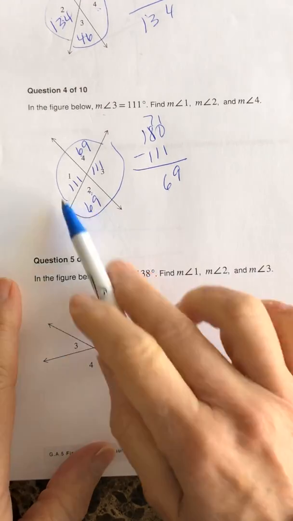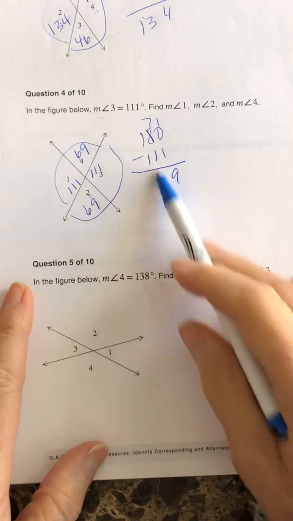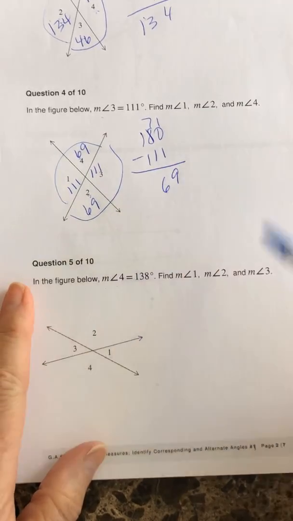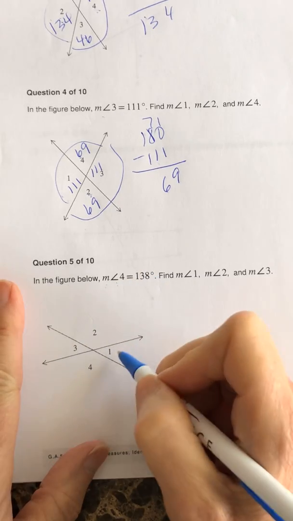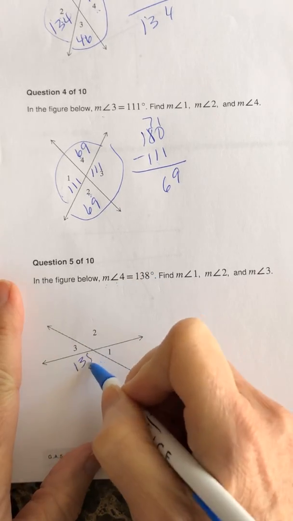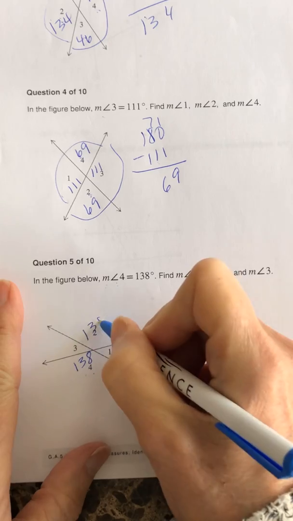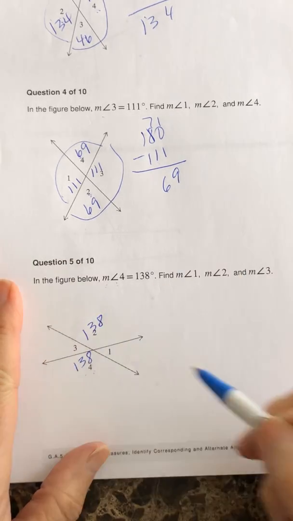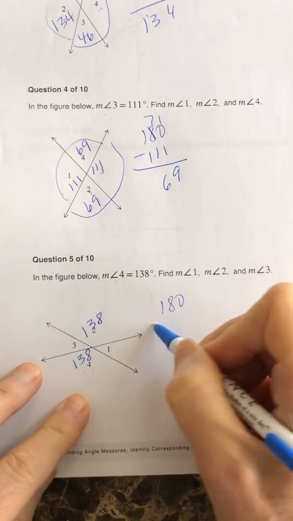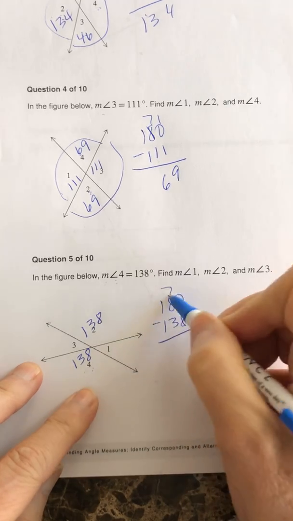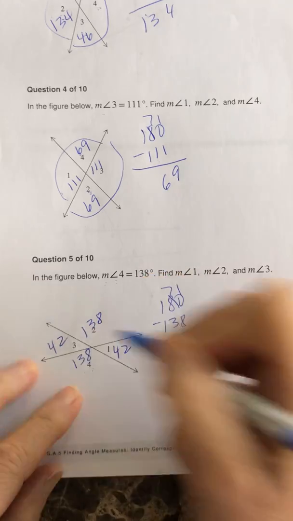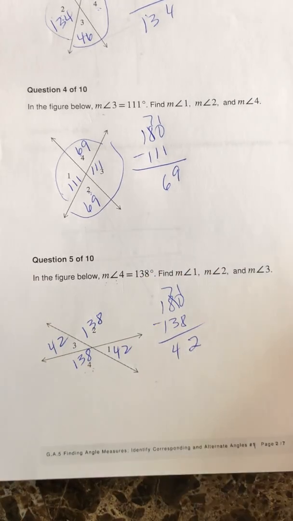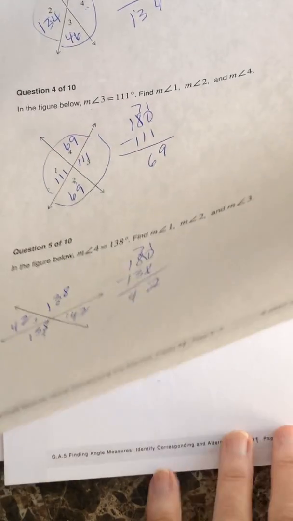And I mean, you can use a calculator. I'm just doing the old fashioned way, so you remember it's always 180 for supplementary. Measure of angle 4 is 138. So that means so is 2, because they're vertical angles. And now I just go 180 minus 138. That's 42, so angle 1 and angle 3 are 42, and I'm done. I'm already done with half of the lesson.